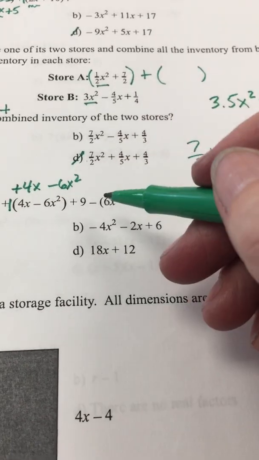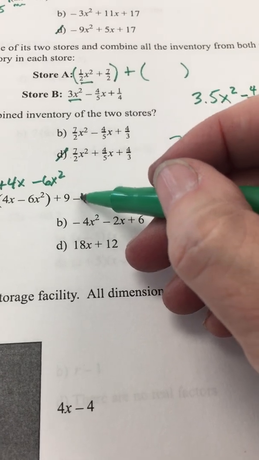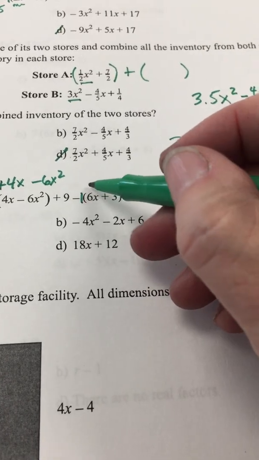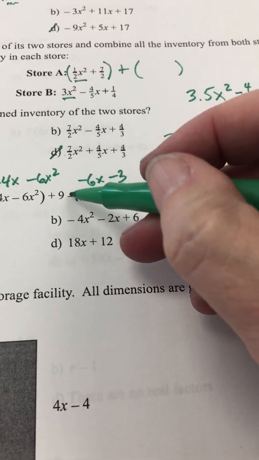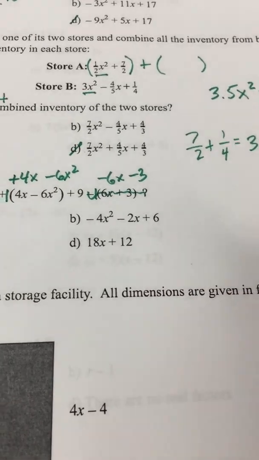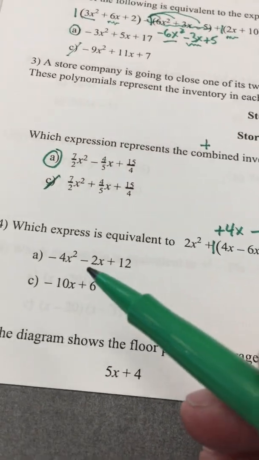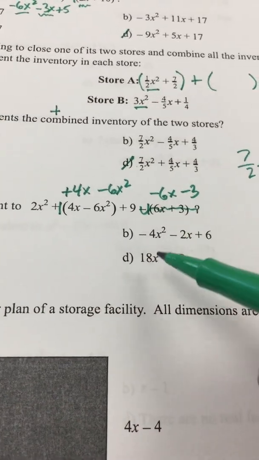They didn't change. But this one, what number's right in front of it? This is a negative 1. So this is going to change to a negative 6x and a negative 3. So make sure you get rid of those because they have changed. So go through now, and we can start with the x squareds. I think they're the biggest ones.